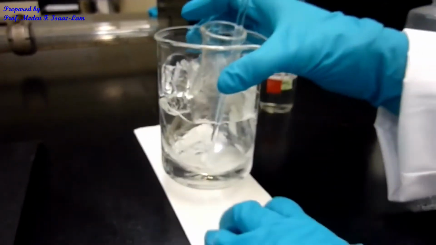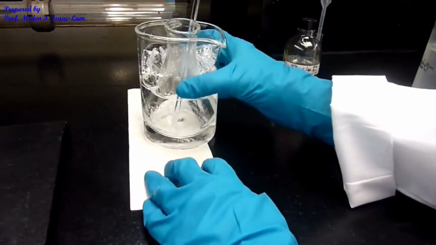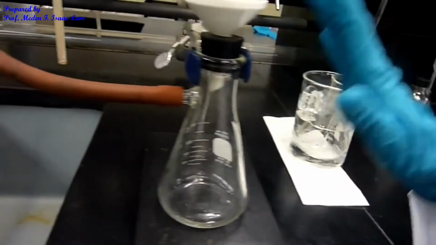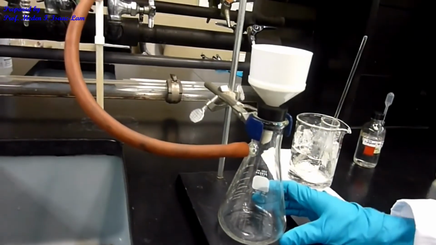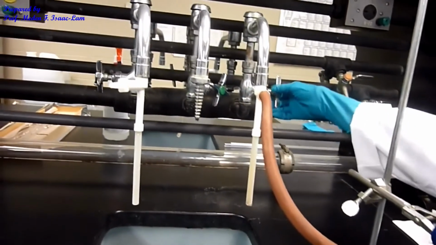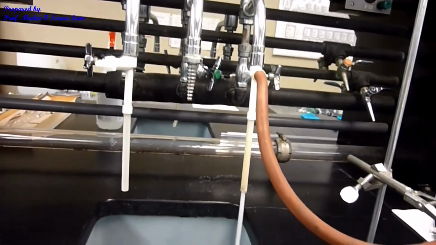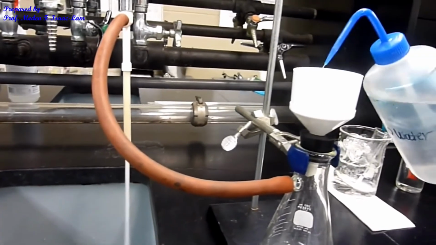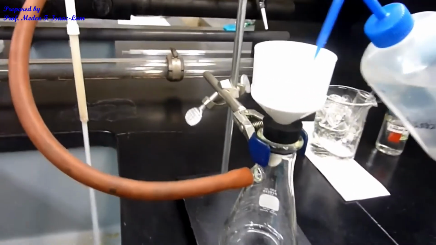So now we're ready to filter. Again, this setup: filter flask, and then attached to the water aspirator. And then I'm going to moisten the pre-weighed filter paper that we had earlier.